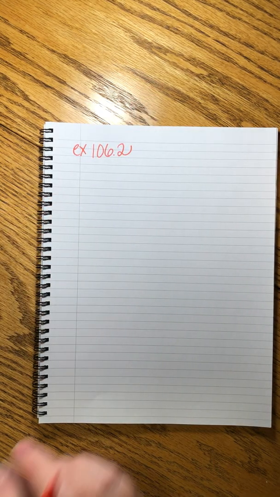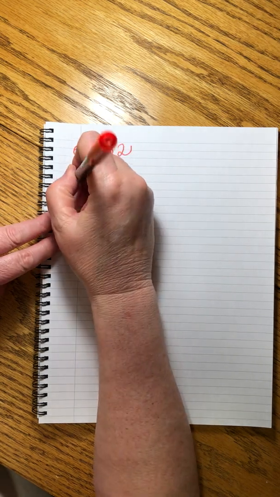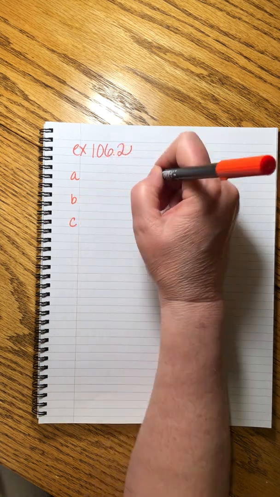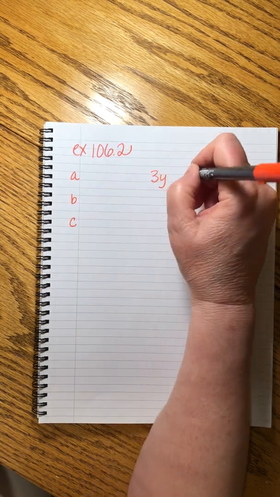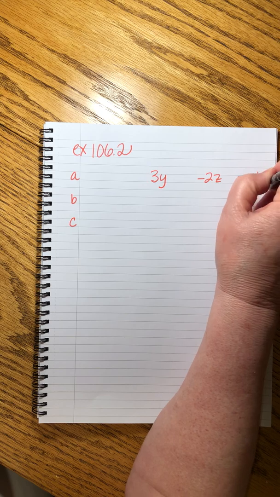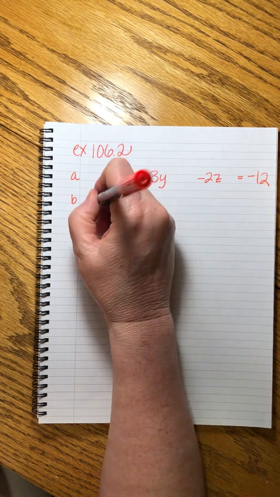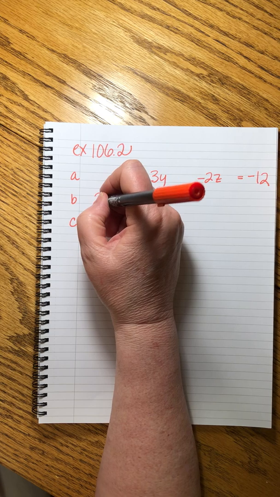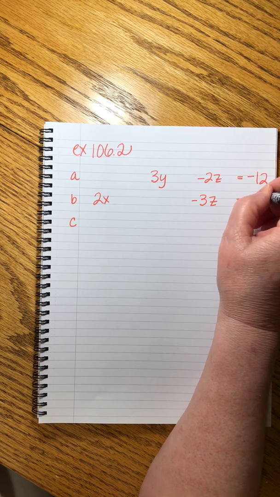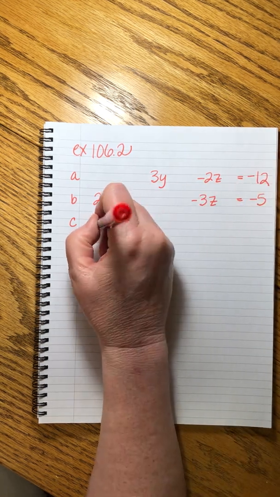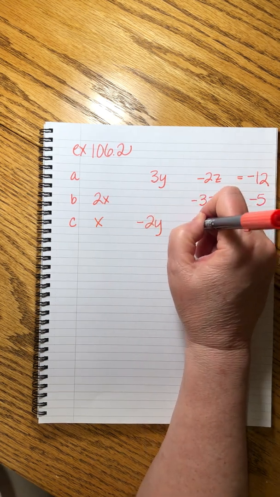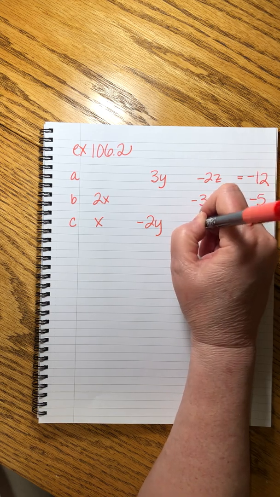And again, when we write it down, the trick is to preserve the 3 columns so we can easily see what we've got. 3y minus 2z equals minus 12. 2x minus 3z equals minus 5. And x minus 2y equals 6. That's in the wrong place.